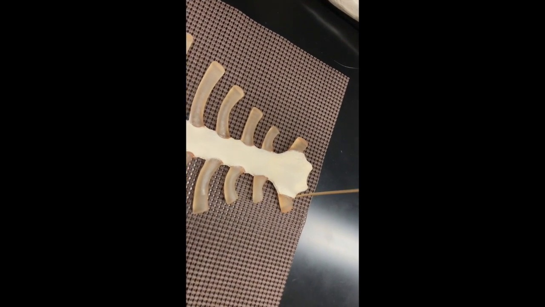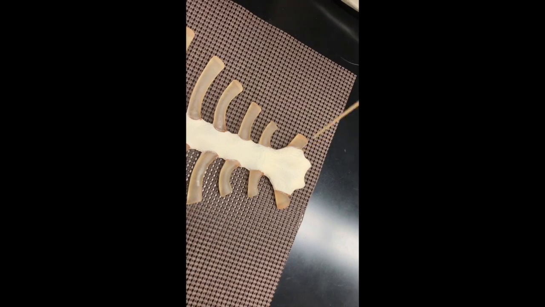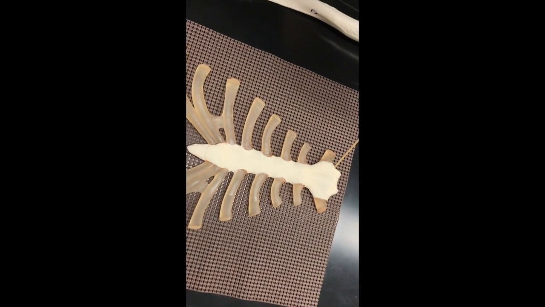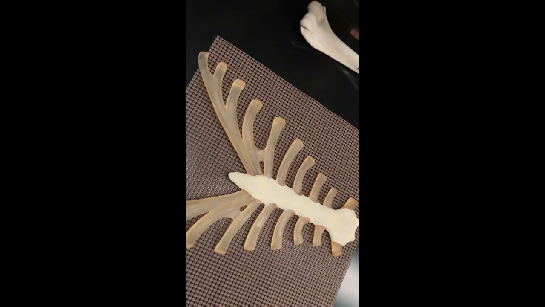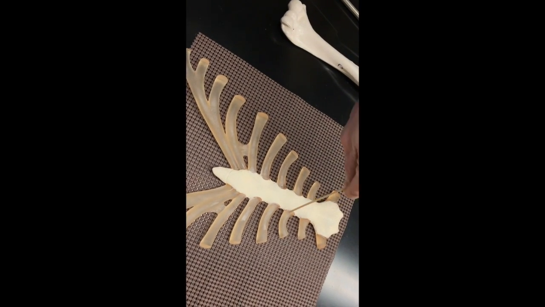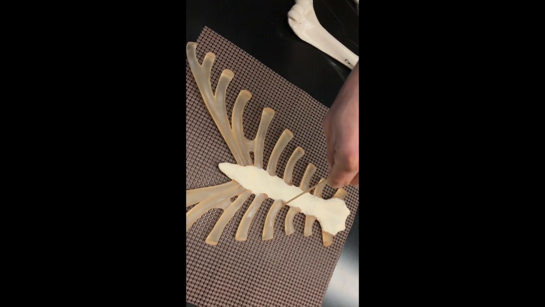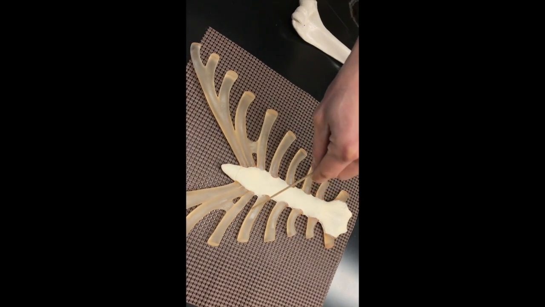And these two notches right here are called the clavicular notches, and they articulate with the sternal end of the clavicles. And these right here are the costal cartilage notches. And these are the costal cartilages.